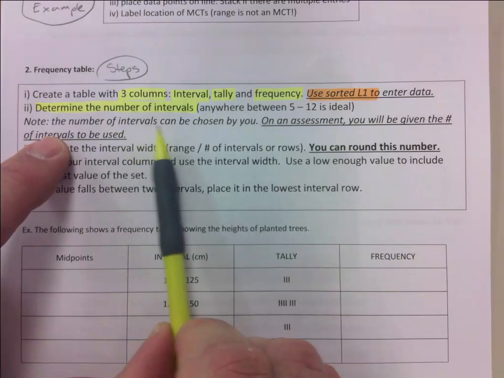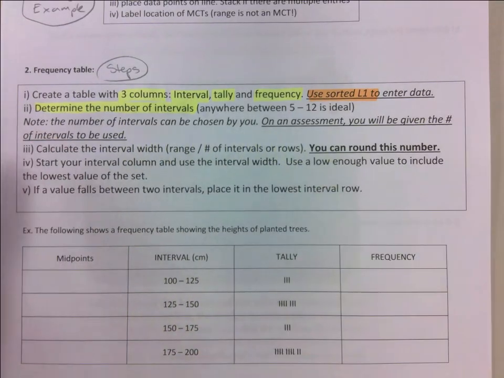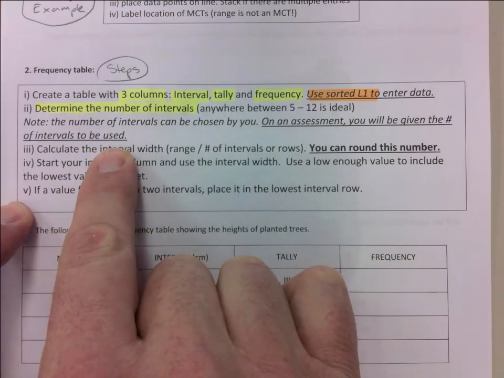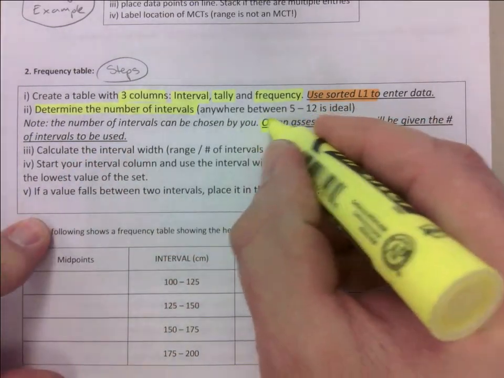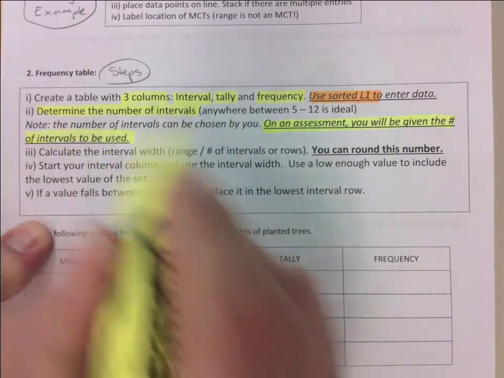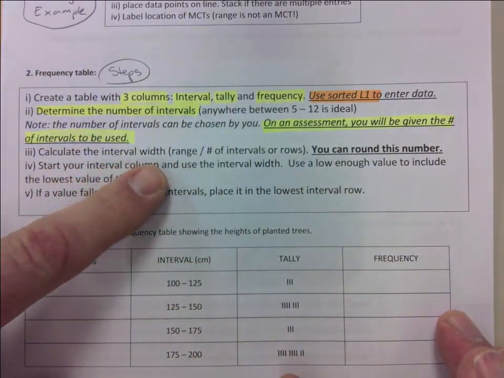Note the number of intervals can be chosen by you. On an assessment, you will be given the number of intervals used. So maybe highlight that so you don't worry about it when you go over it. Calculate the interval width.